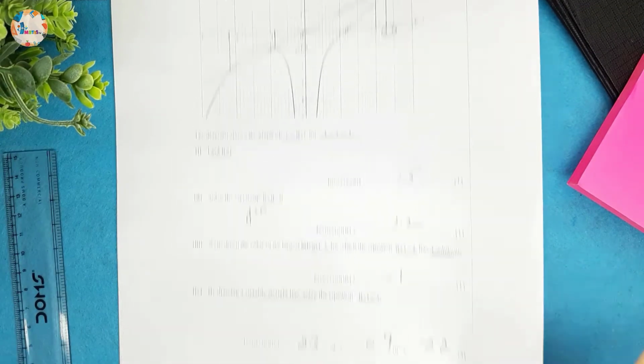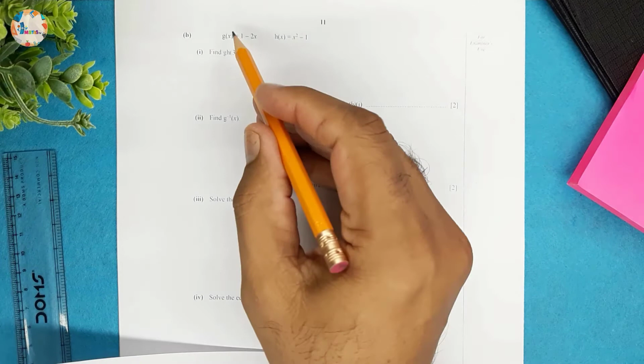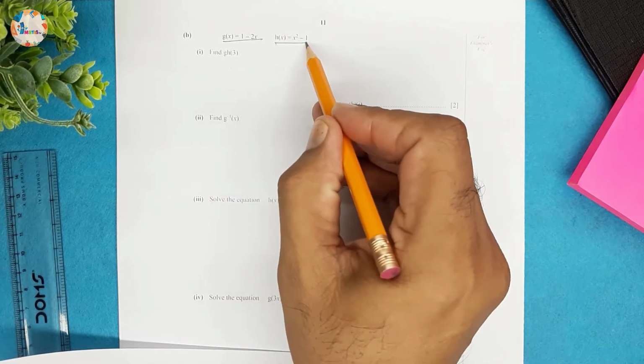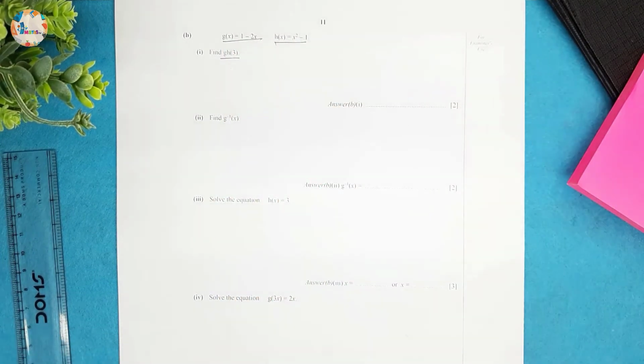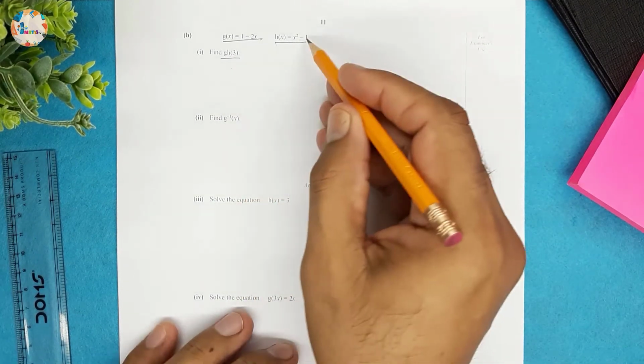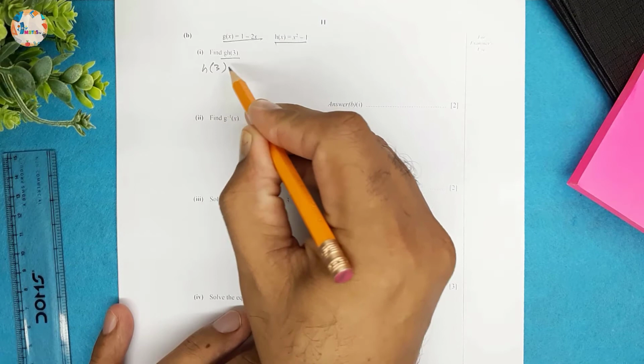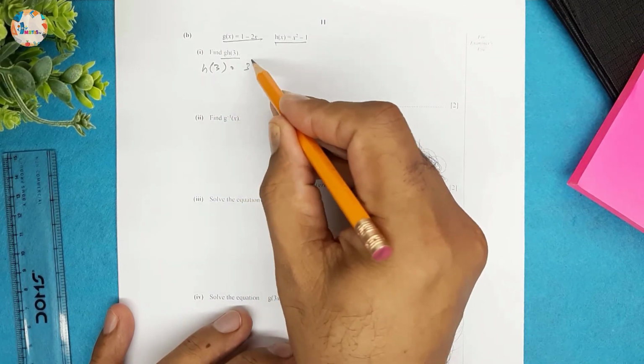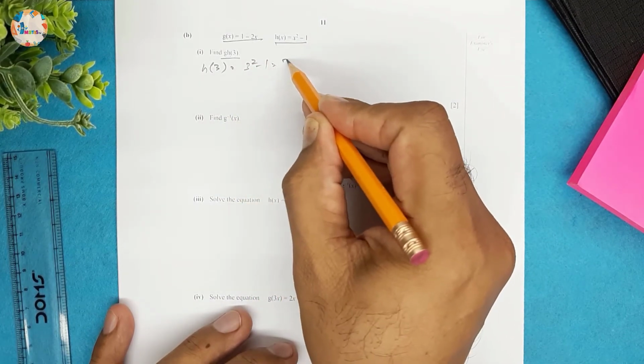Hopefully you understood this. B part: g of x is equal to this, h of x is equal to this. Find g h of 3. So first we will find h of 3. h of 3 will be equal to 3 squared minus 1, which is equal to 9 minus 1, which is 8.